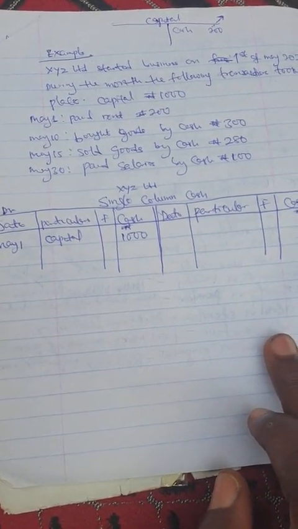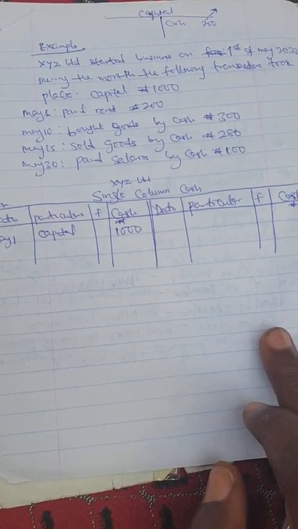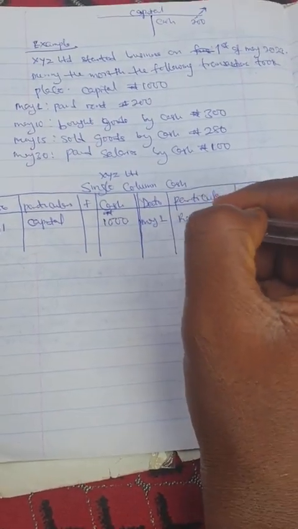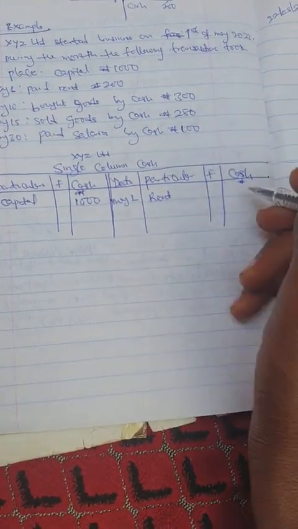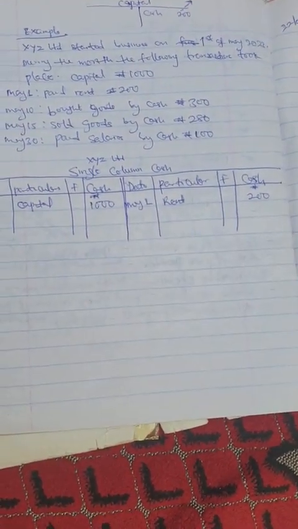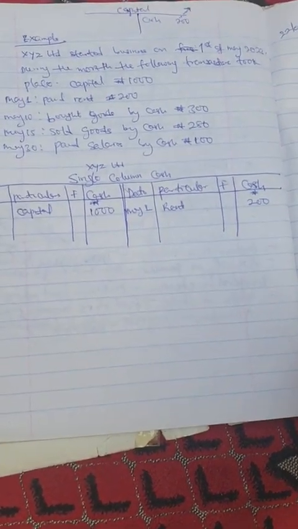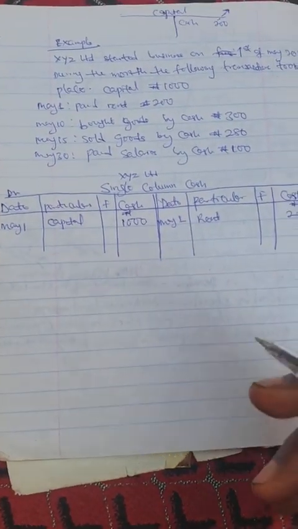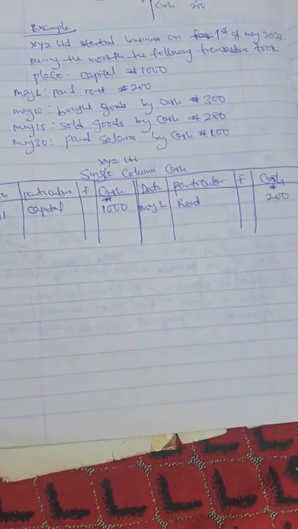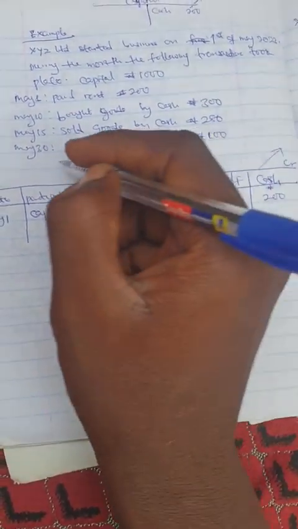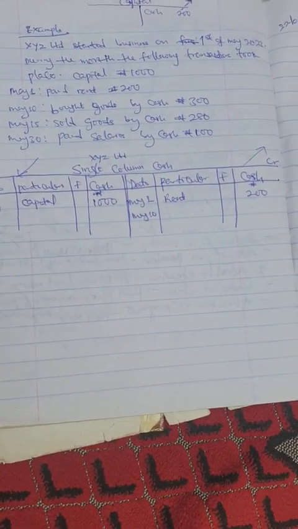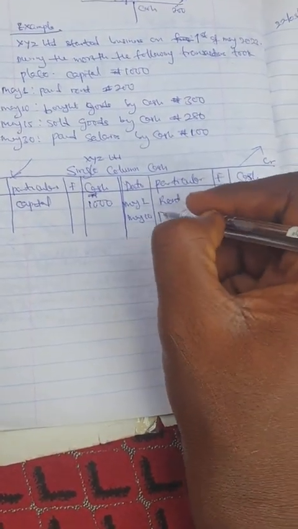Then the next transaction, May 1st, paid rent, the same date, particular rent that we're paying by cash. How much? 200. Third one is May 10, bought goods by cash. When you are buying goods, your money is going out, like paying for rent, so you record it under the credit side. The debit side is what is coming in. So May 10 is on the credit side. We are buying goods, so you put purchases.